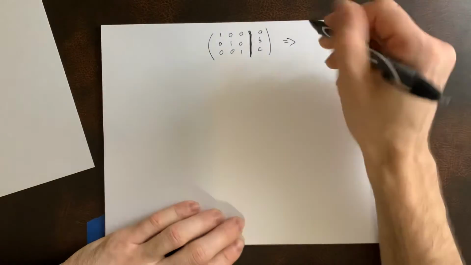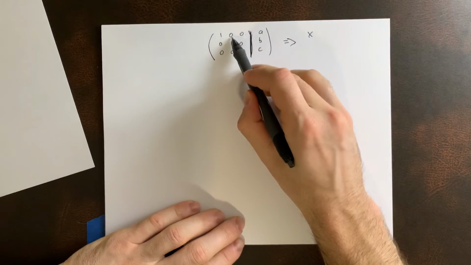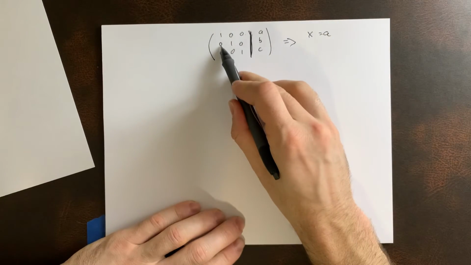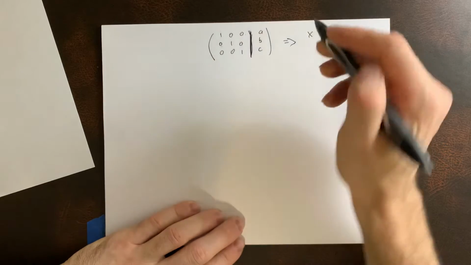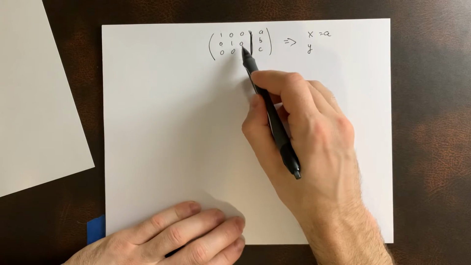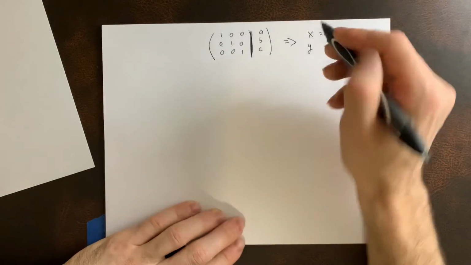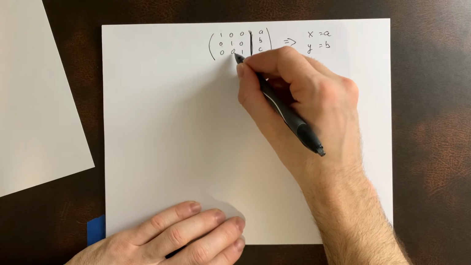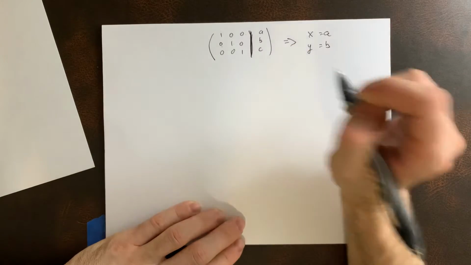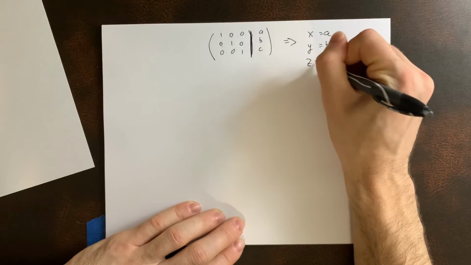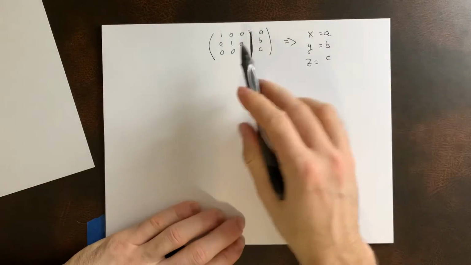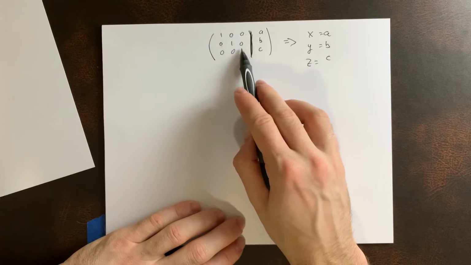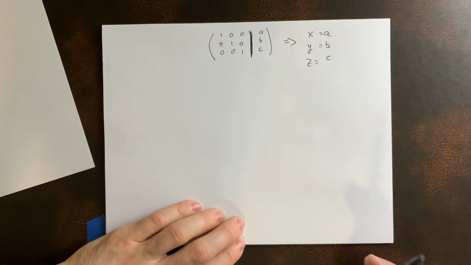So that means we're gonna have a 1 in front of our X, a 0Y and a 0Z, so nothing, equals A. Here we're gonna have a 0 in front of our X, a 1 in front of our Y, a 0 in front of the Z, so the X and the Z go away, equals B. Here we're gonna have a 0 in front of the X, a 0 in front of the Y, but then a 1 in front of our Z. And so that's our answer, C. So if we can manipulate the left-hand side of our matrix to look like this, then these are all of our answers right here.